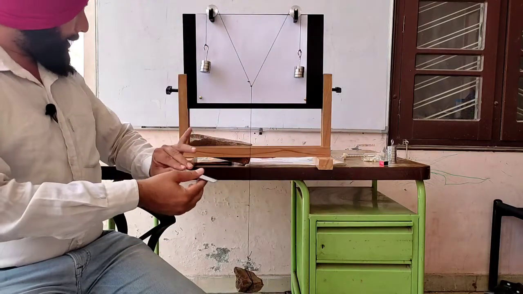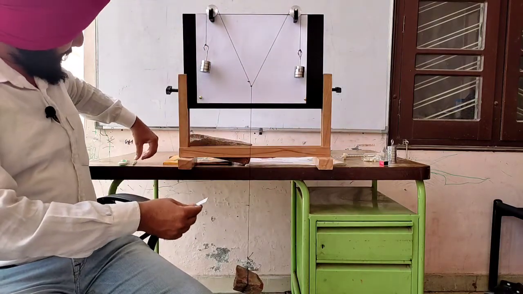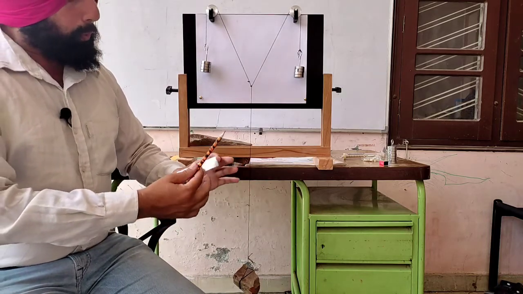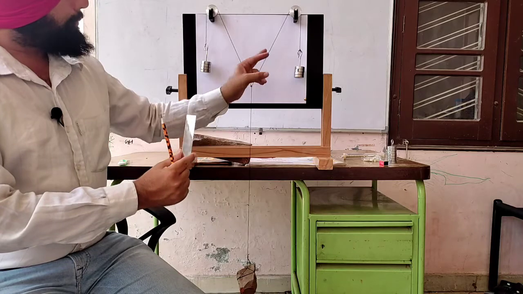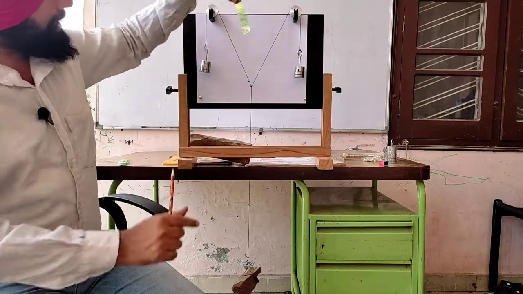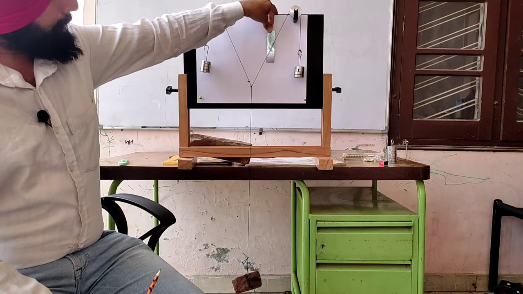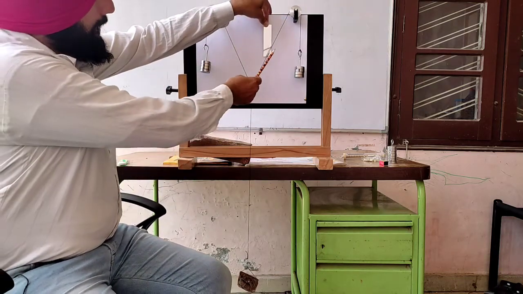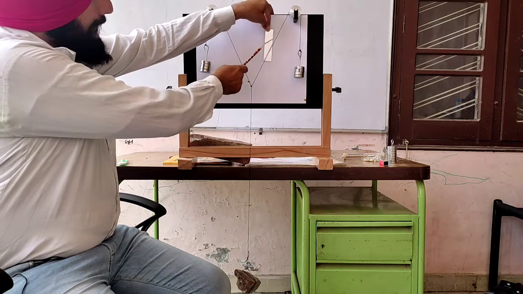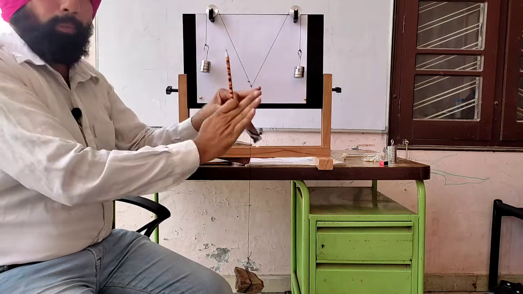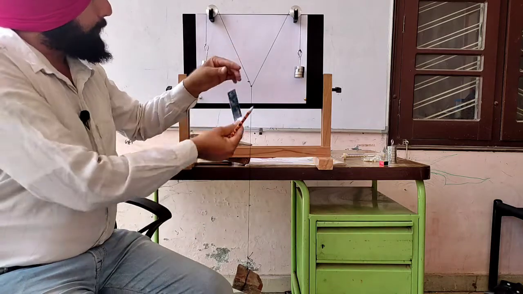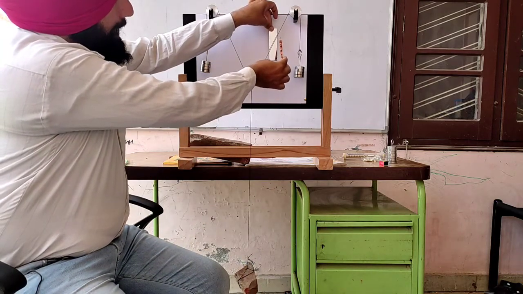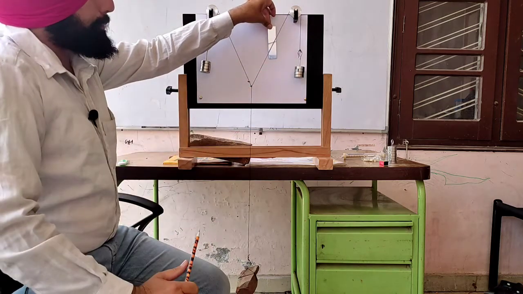Now how we will take the readings. This is the mirror strip and sharp pencil. You insert the mirror strip behind the string, behind the thread. When the string and its image cover properly, you mark the 2 points at the leading edge of the mirror strip.